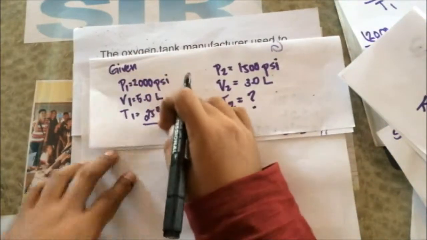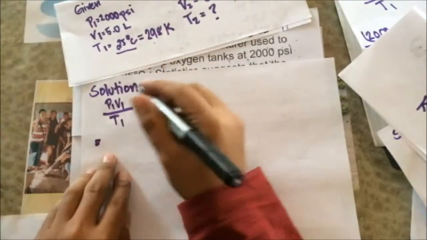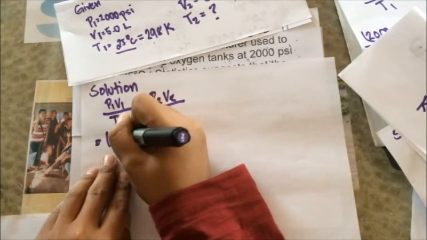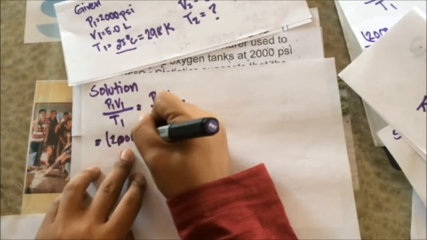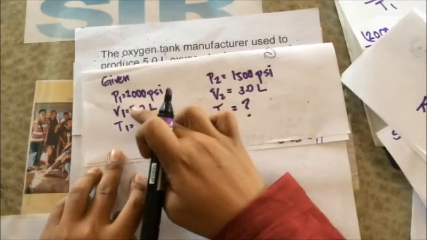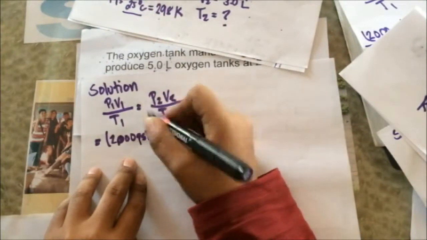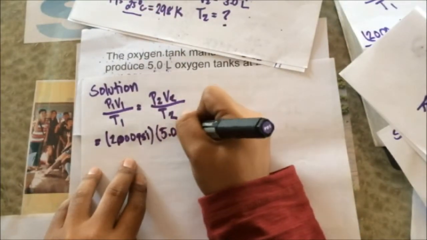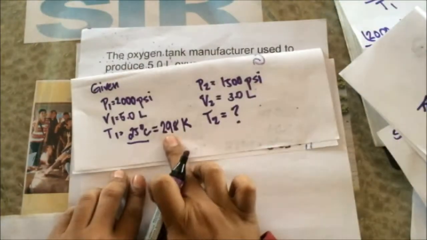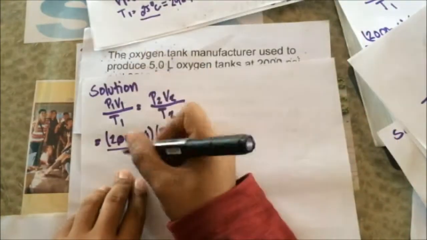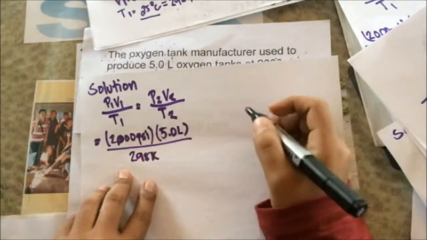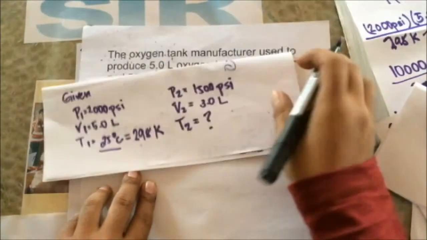P1 is 2000 psi, and V1 is 5.0 liter over T1, and our T1 is 298 Kelvin, is equivalent to P2.